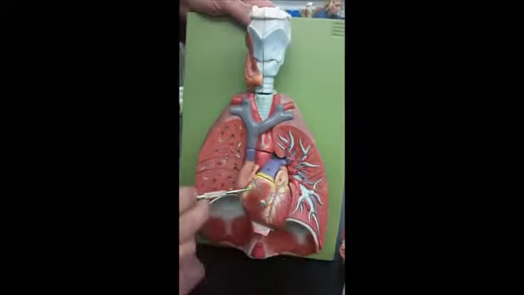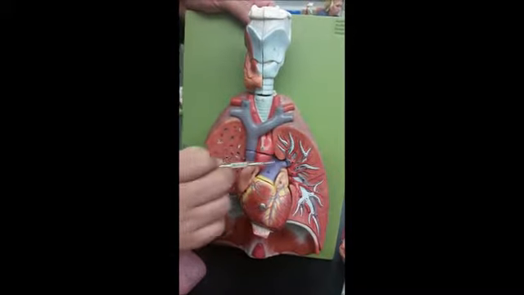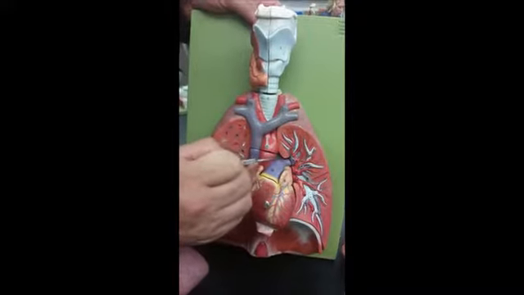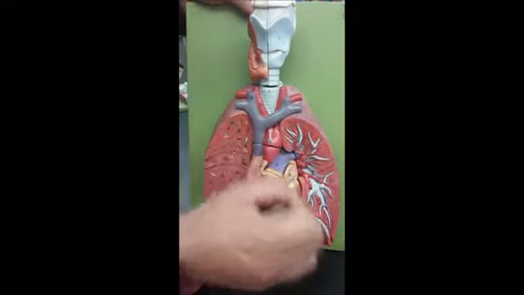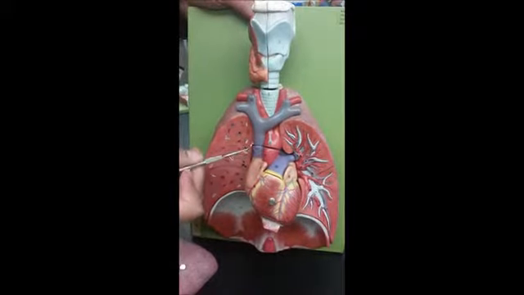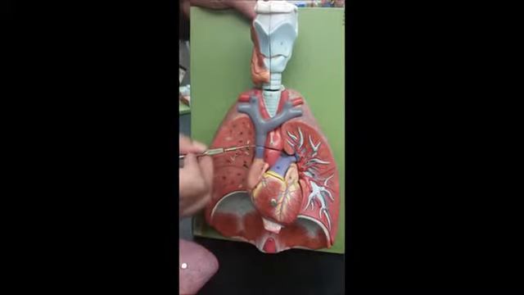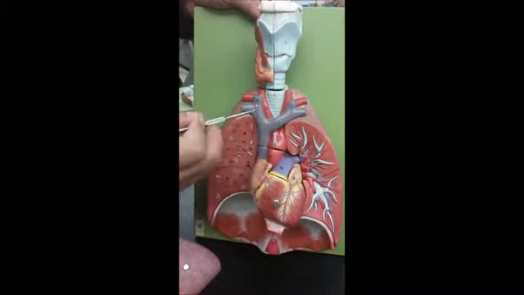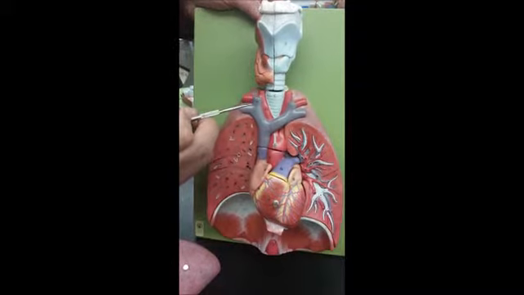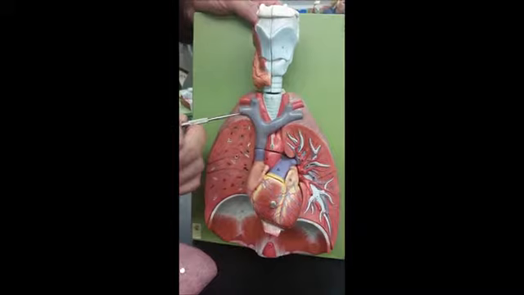If you look at the heart here, this is the pulmonary trunk. That will give you the right and left pulmonary arteries, right pulmonary artery to the right lung, the left pulmonary artery feeding the left lung. And if you look at this, this is the brachiocephalic vein. This is superior vena cava. This is the right brachiocephalic vein. This is the left brachiocephalic vein that will give you the jugular vein and the subclavian vein.